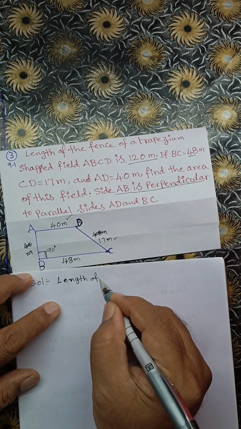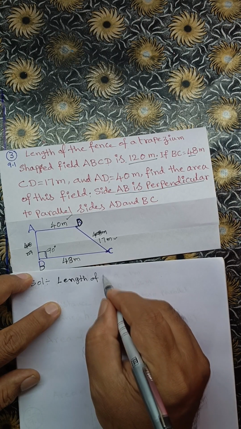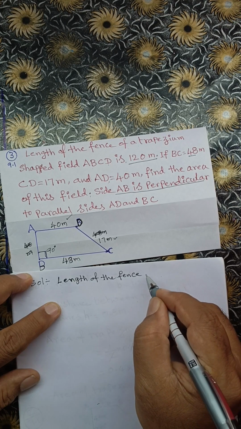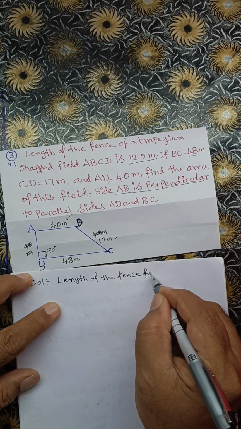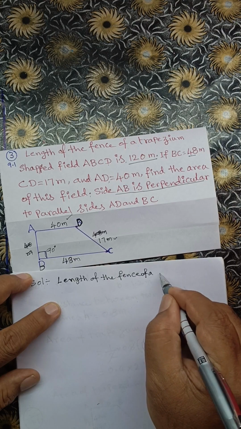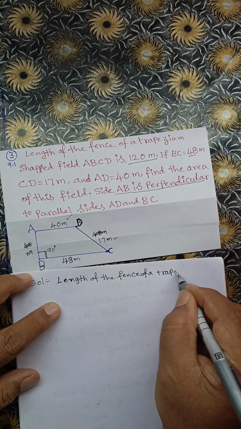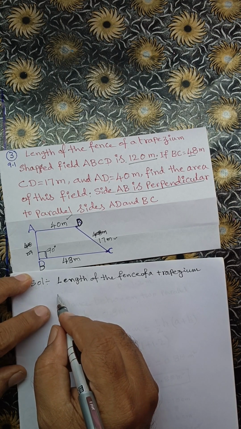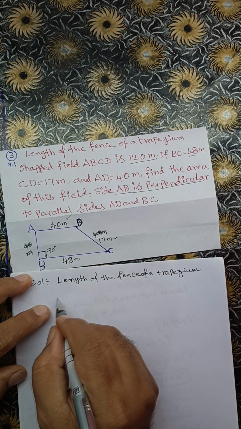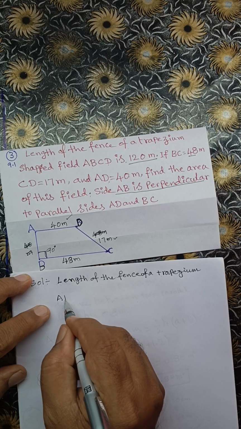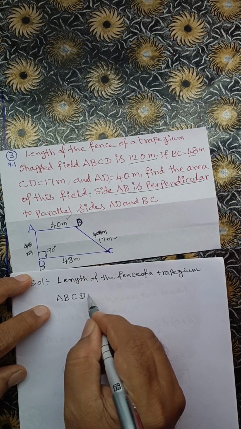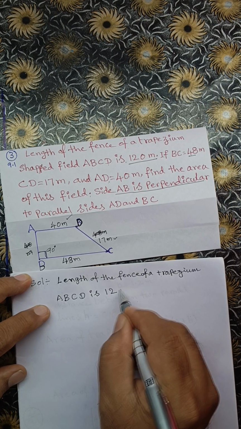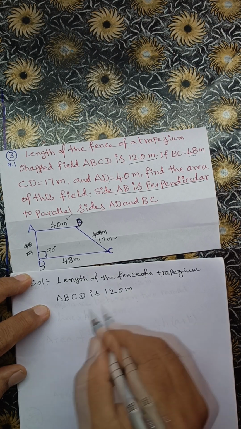Length of the fence of a trapezium ABCD is 120 meters.